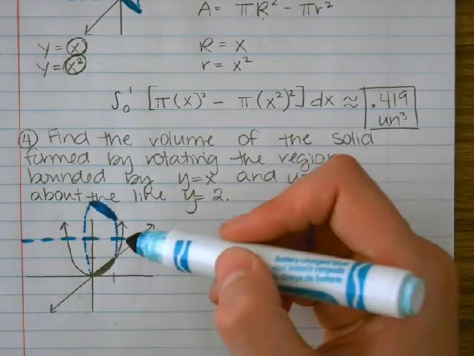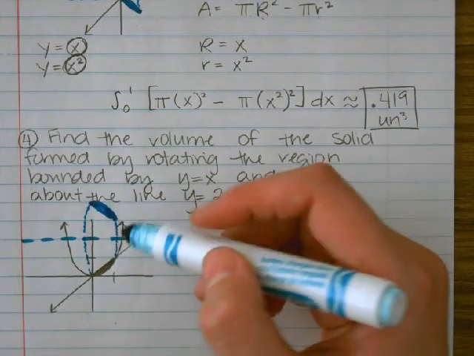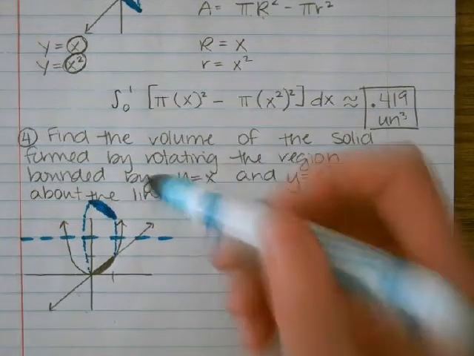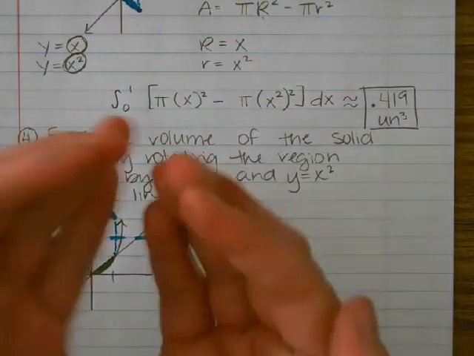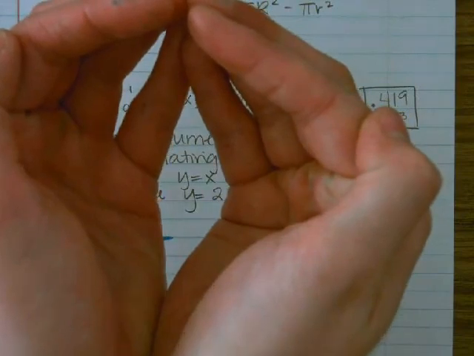This would be kind of like a bowl shape with the bottom cut out, if you can picture that. So literally the shape would be like this, kind of, if you guys can picture that.